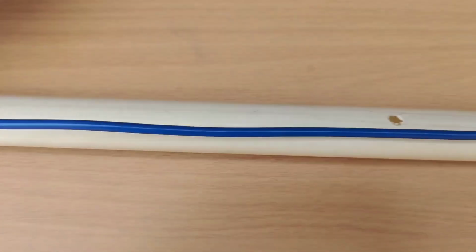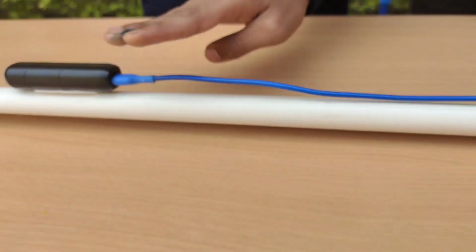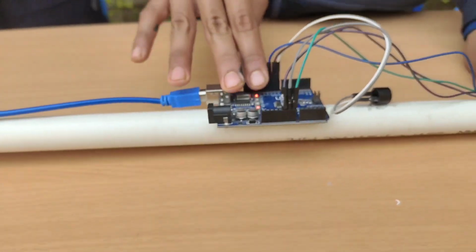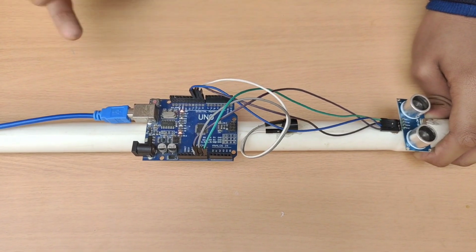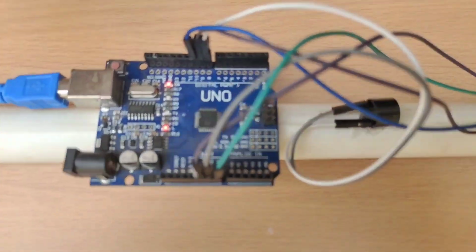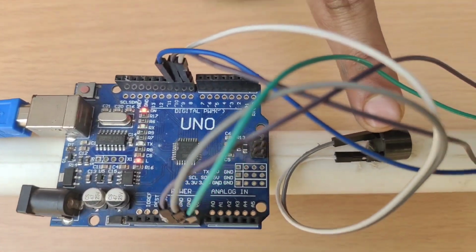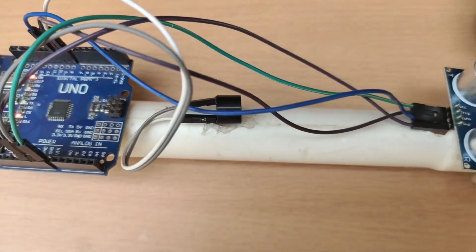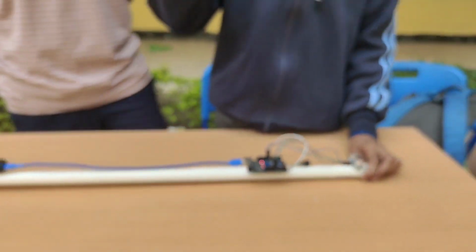The power bank is the main source of the circuit. It supplies power to the circuit. A wire connects to the Arduino. Arduino is the main component of the whole circuit. It acts as a microcontroller and is also known as the CPU of the whole circuit. Next we have this buzzer, whose purpose is to indicate that there is an object in front.